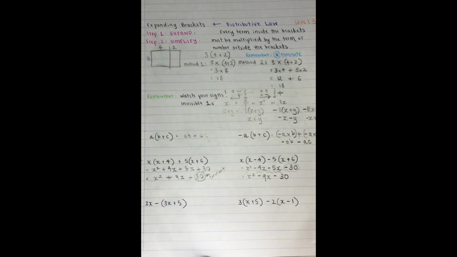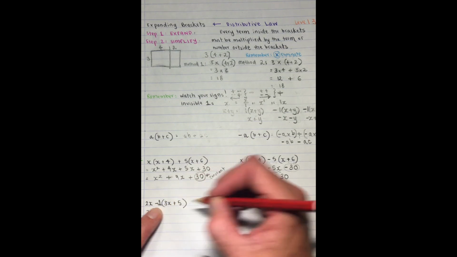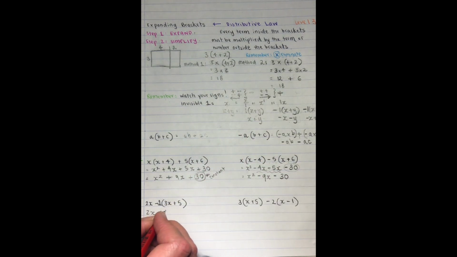Terrific. All right, finally, just a little reminder again about our invisible 1. So, first we need to expand. We're going to say 2x minus, so the signs are different, so the answer is negative. Negative 1 times 3x is negative 3x.